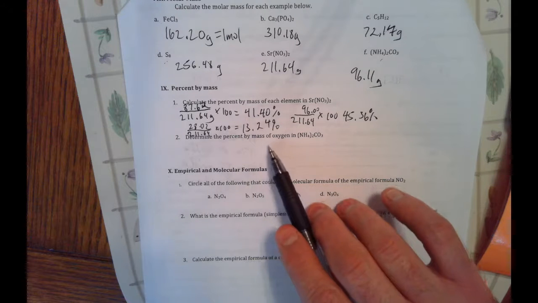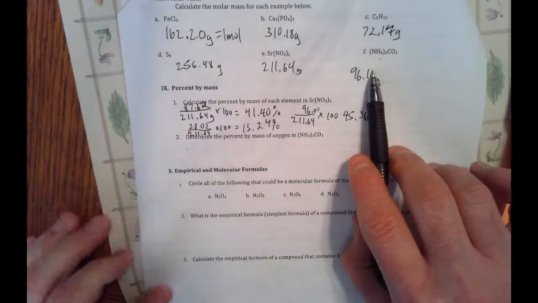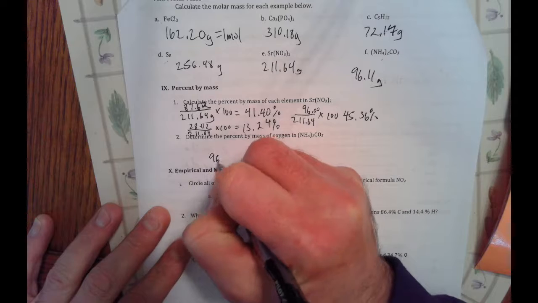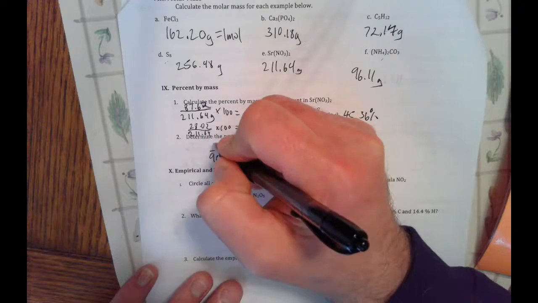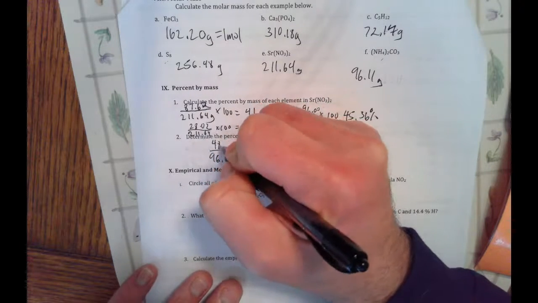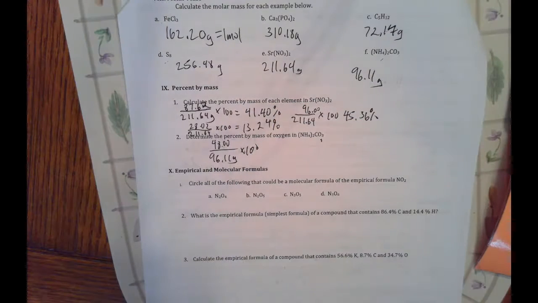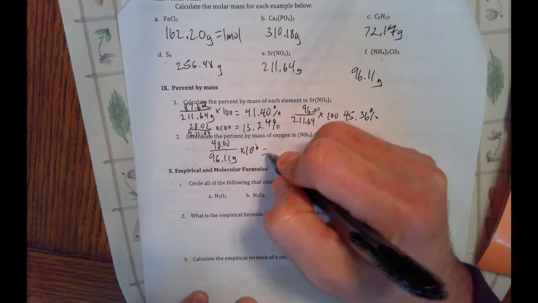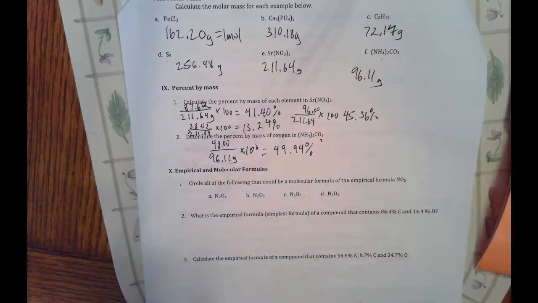Next question says determine the mass percent of oxygen in this. So again, we need to add all those up. We did it up here. 96.11 grams. We're going to take the amount of oxygen. 3 times 16. It's 48. 48 divided by 96.11 times 100. The answer is about 49.9427. So it's 49.94% on that.